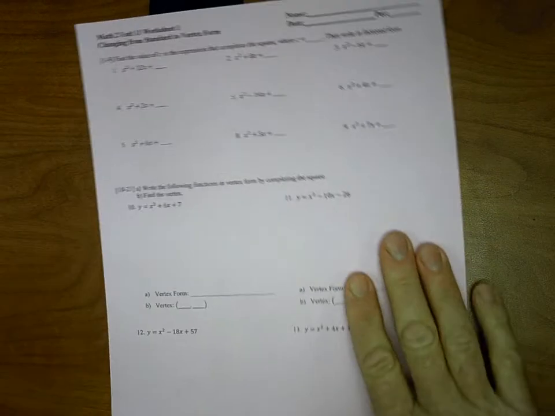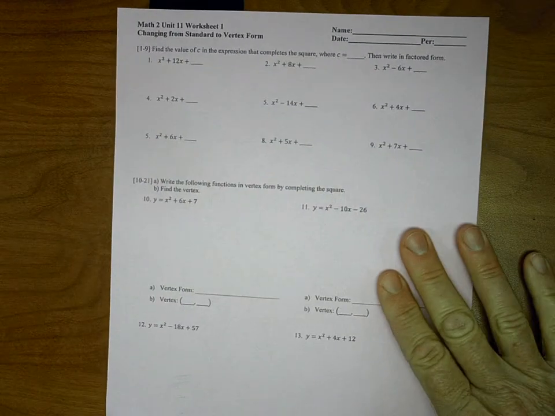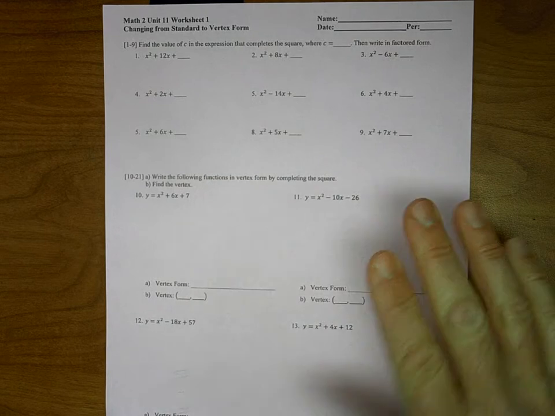Okay, so this is the worksheet right here. Here is your worksheet 1 of Unit 11.